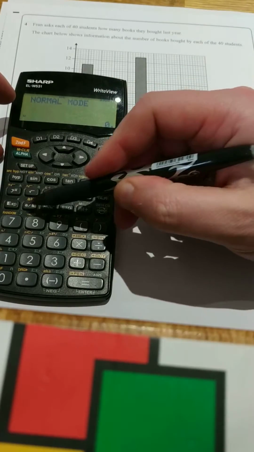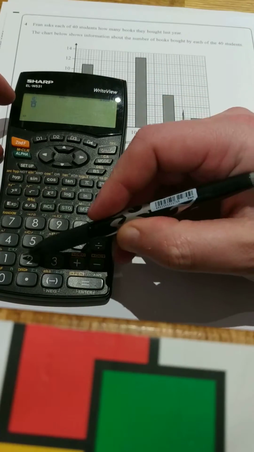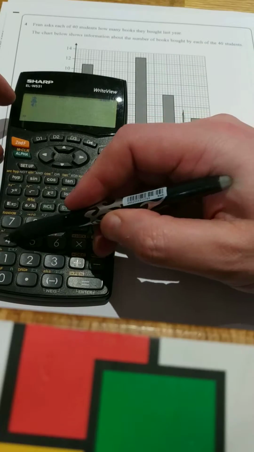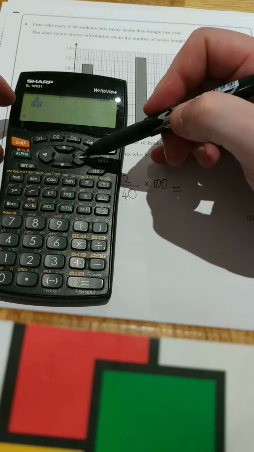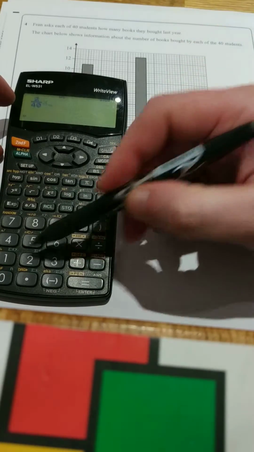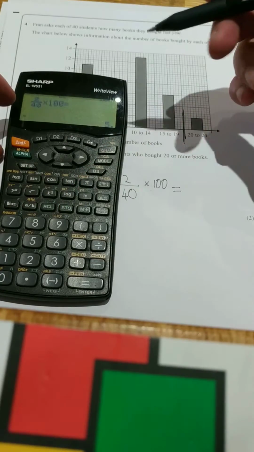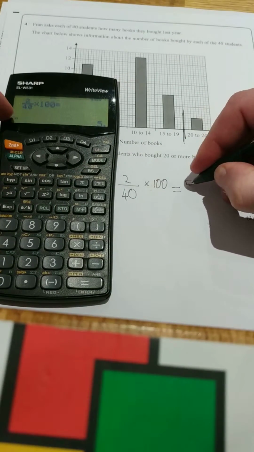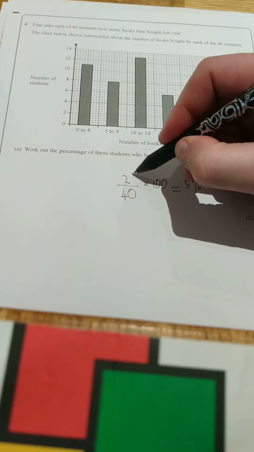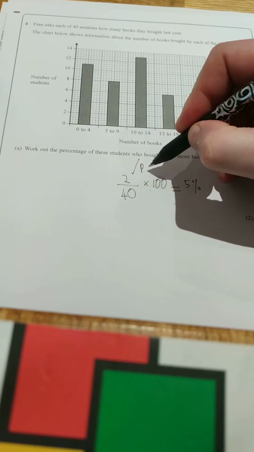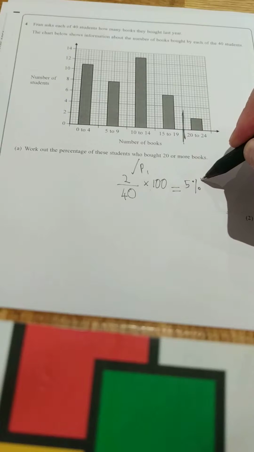So I'm going to use my fraction button. 2 divided by 40 gives me 5%. Does that feel correct? Yeah, it feels about right. Not very much. That's quite a small percentage. Process number 1 is there, and an accuracy mark there as well, which means that I get 2 marks.